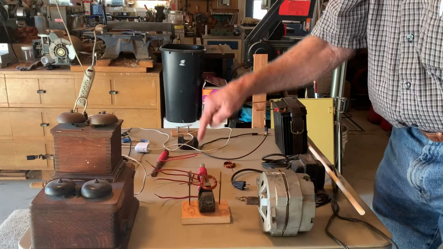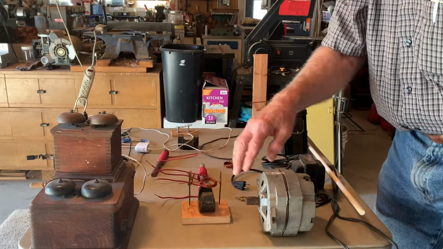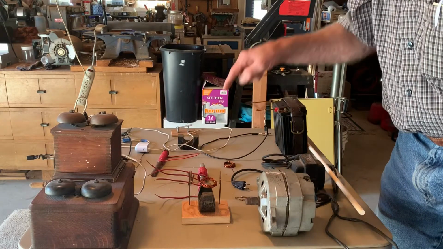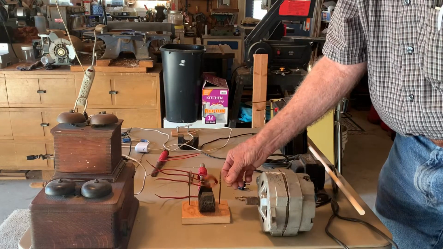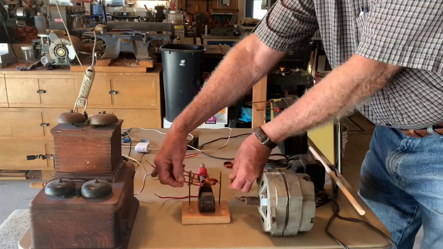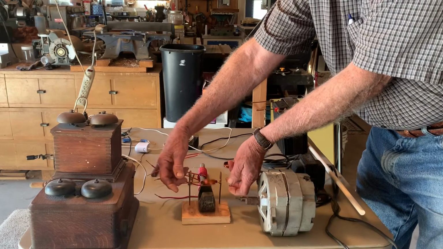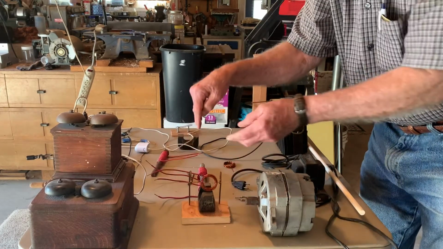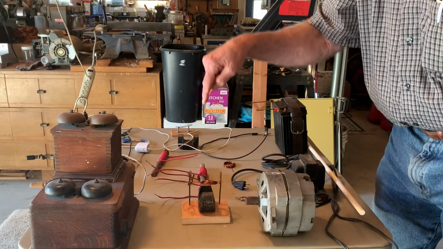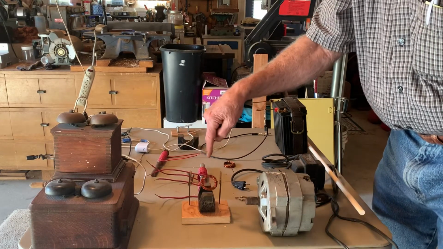So a motor and a generator can do the same thing. If we put current into it, it's a motor. If we put mechanical energy or do work on it, it is a generator. And in particular, this would be an AC generator.